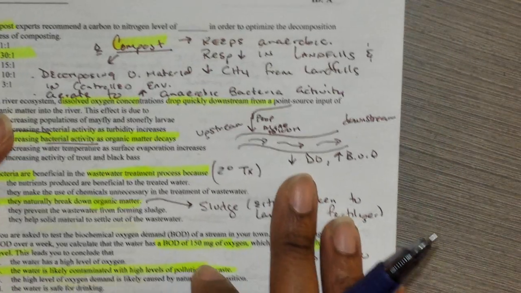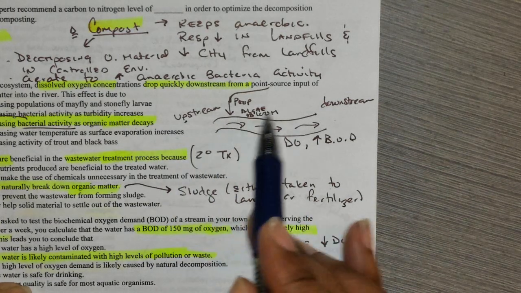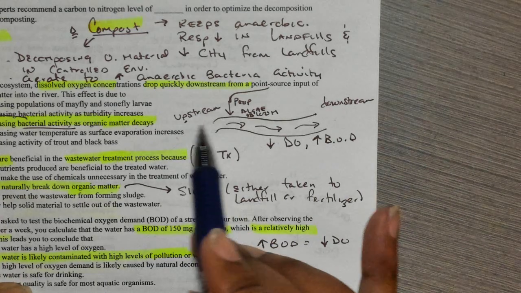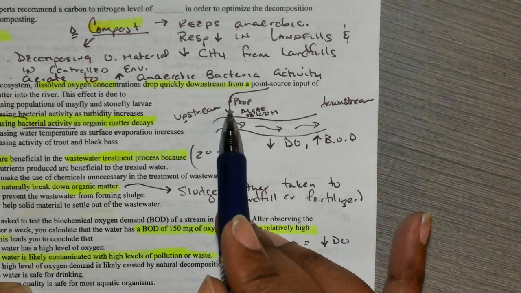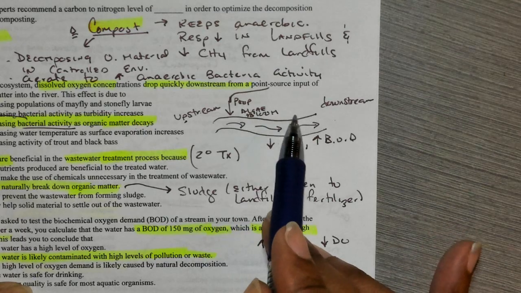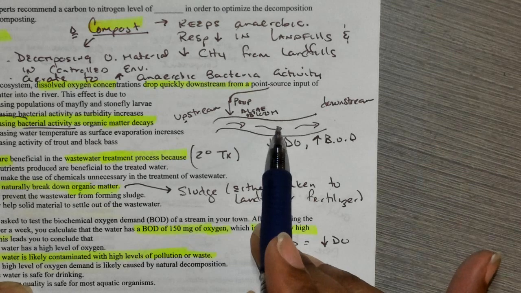I drew your little picture right here. Here's upstream, here's downstream. Downstream is where the water's flowing. Let's say this is some poop right here. Poop happens right here, and you get an algae bloom. Then about right here, you've got bacteria that eat the dead algae, because algae doesn't live very long.